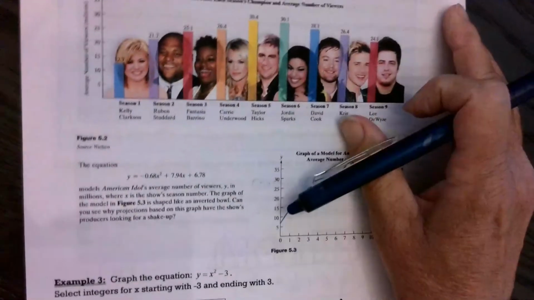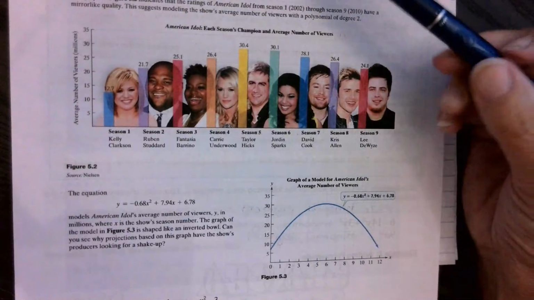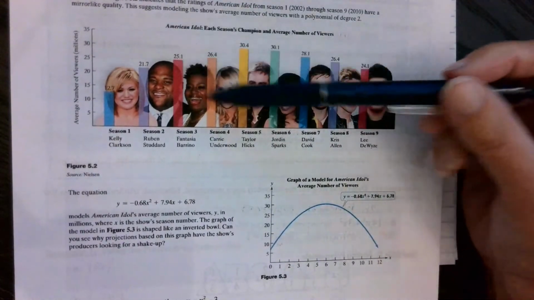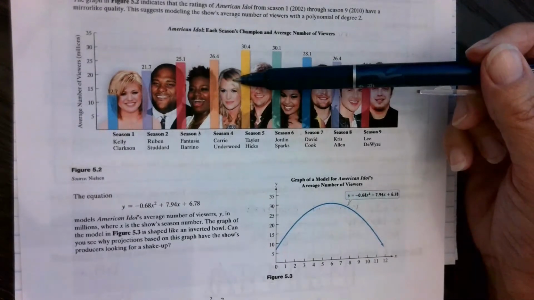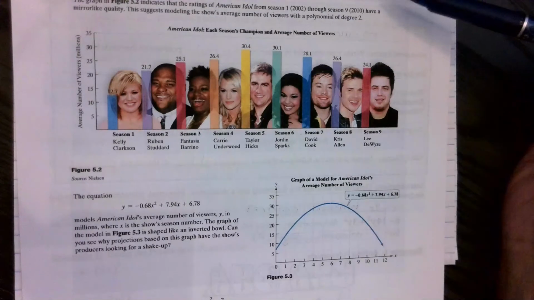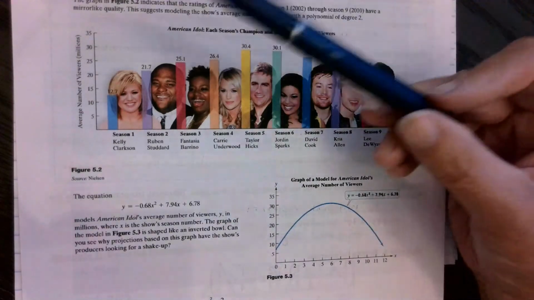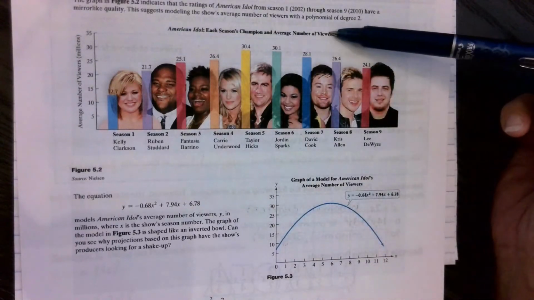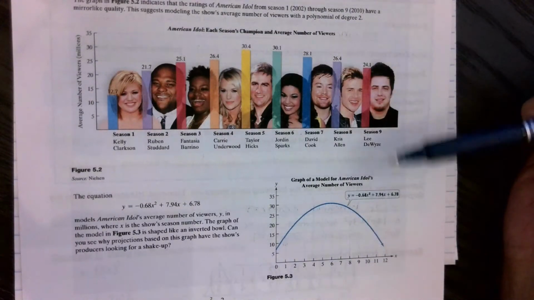Okay, so we've got American Idol with polynomials of degree 2. The graph 5.2 indicates that the ratings of American Idol from season 1 of 2002 through season 9, 2010 have a mirror-like quality. This suggests modeling the show's average number of viewers with a polynomial of degree 2.